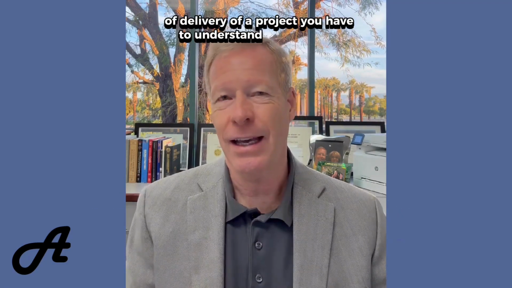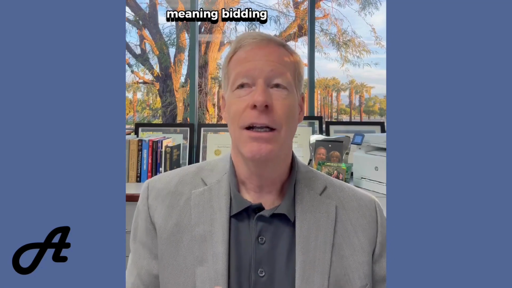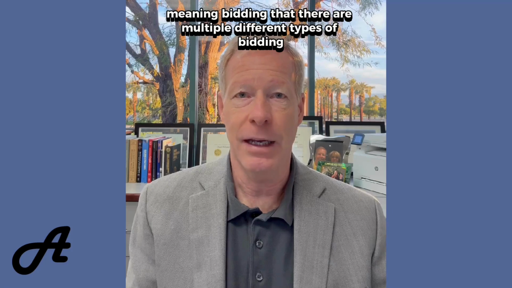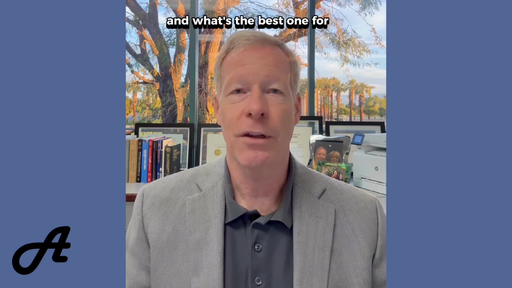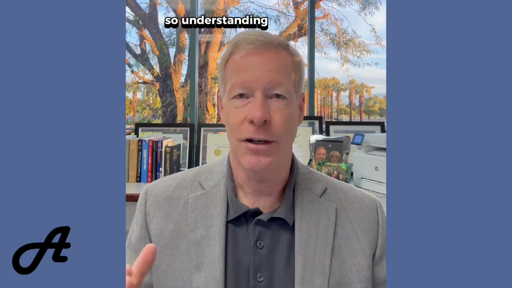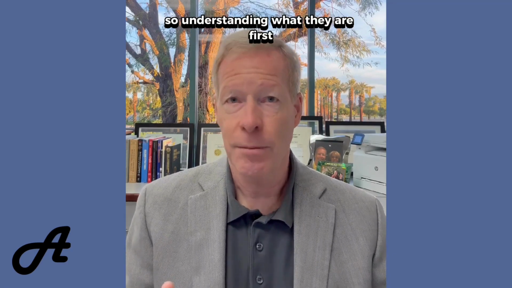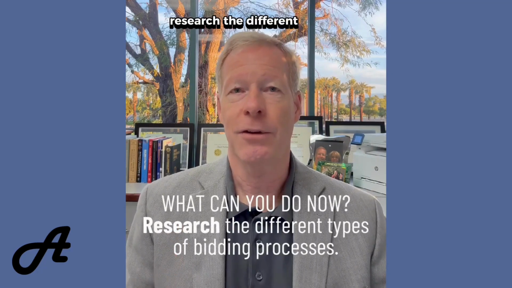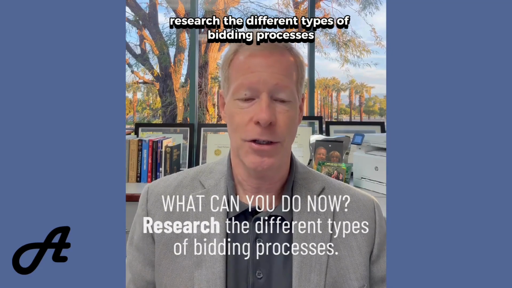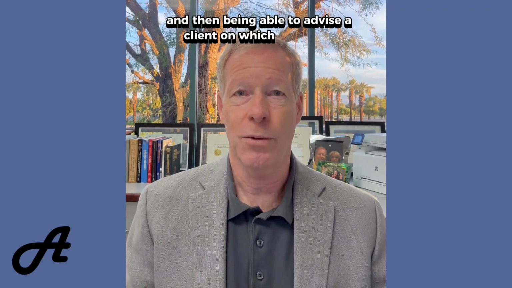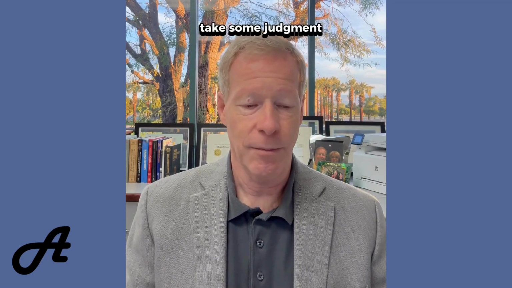You have to understand procurement meaning bidding, that there are multiple different types of bidding, and what's the best one for the client and what's the best one for this particular project. So understanding what they are first, having that awareness, this is something you can do now. Research the different types of bidding processes. And then being able to advise a client on which one's best takes some judgment.